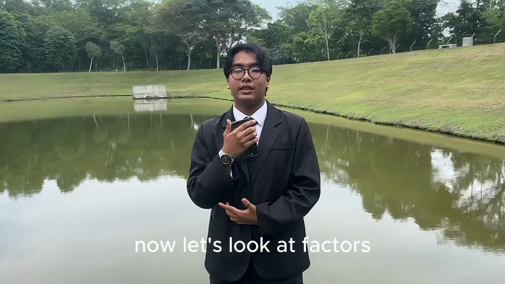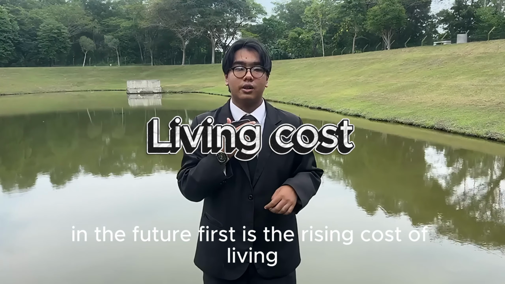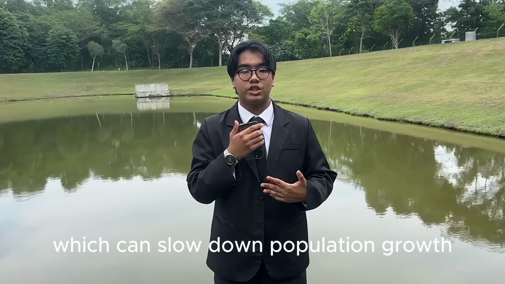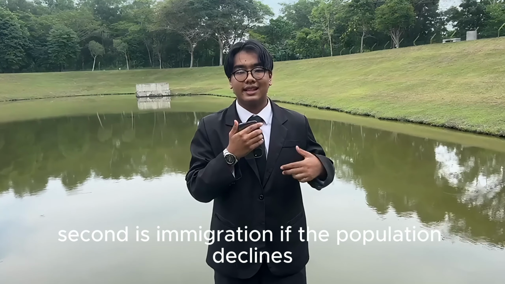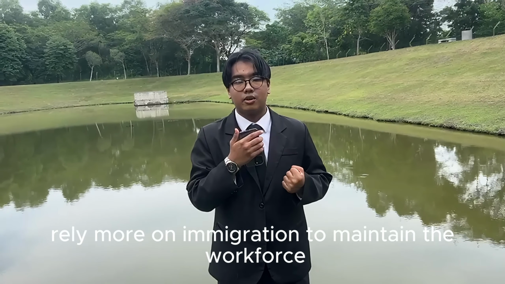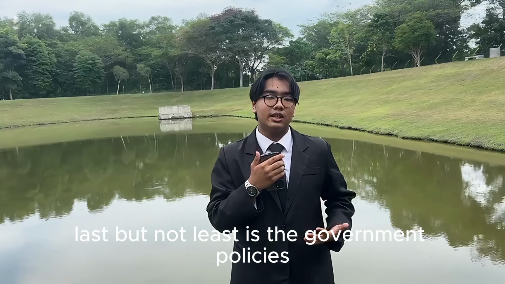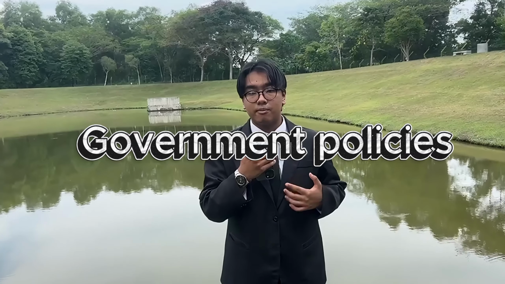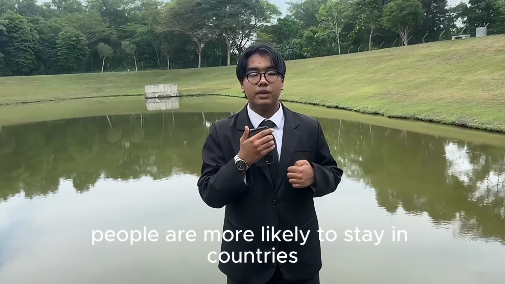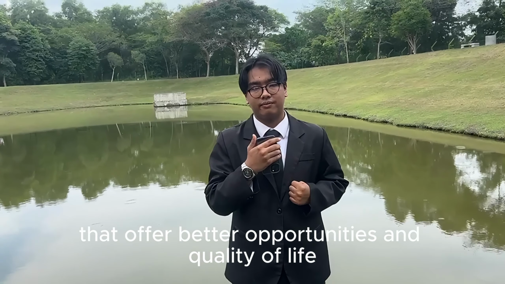Now, let's look at factors that may affect population growth in the future. First is the rising cost of living. As living expenses increase, people may choose to have fewer children, which can slow down population growth. Second is immigration. If the population declines, the government may rely more on immigration to maintain the workforce and support the economy. Last but not least are government policies. Policies will play a key role in encouraging family growth and managing immigration. People are more likely to stay in countries that offer better opportunities and quality of life.